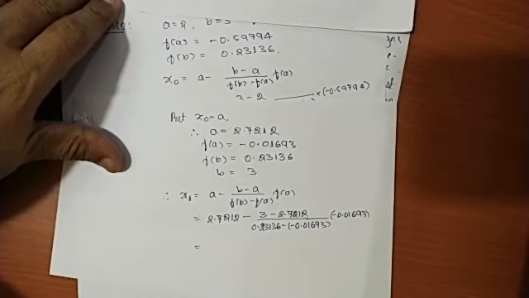If I simplify this, I get the answer as 2.74021.